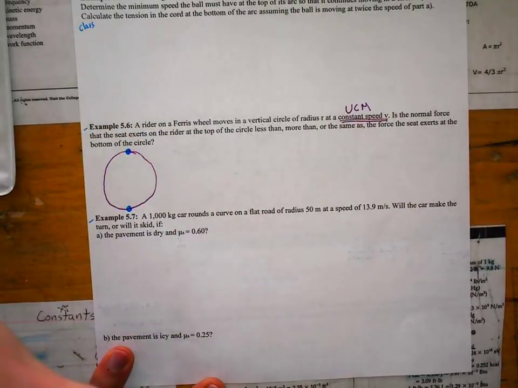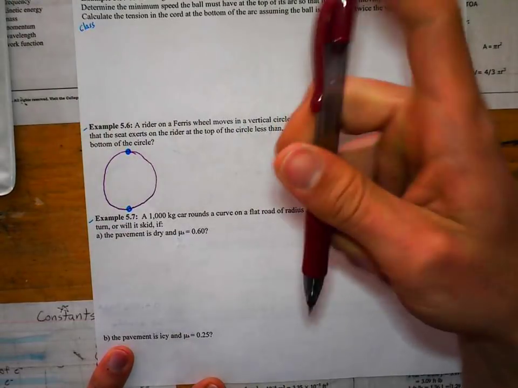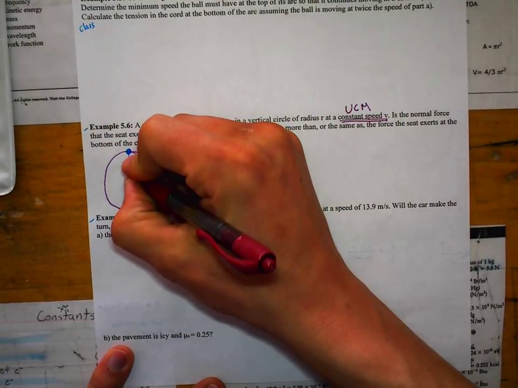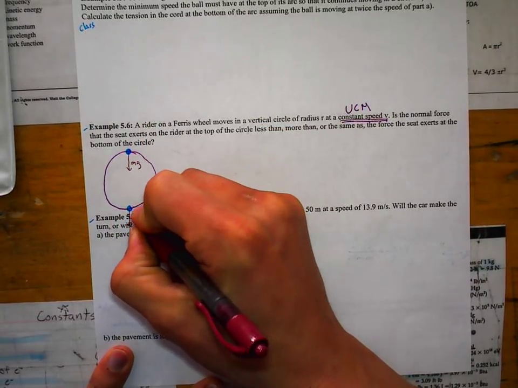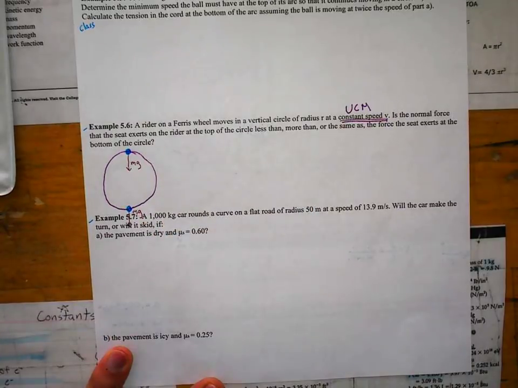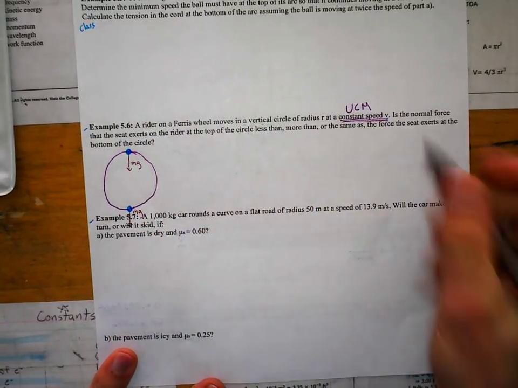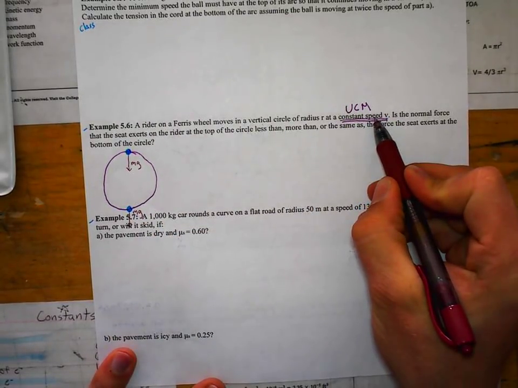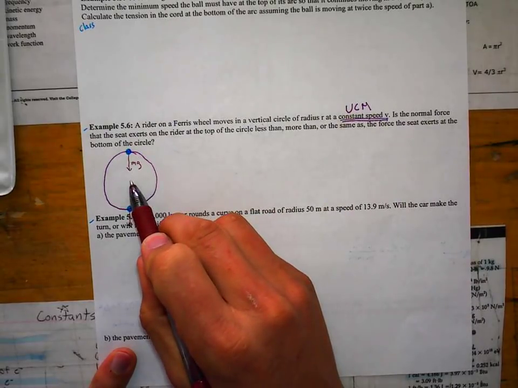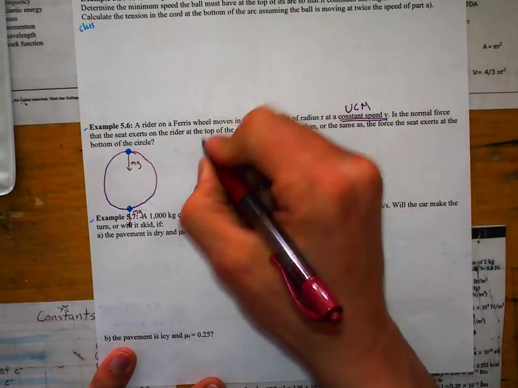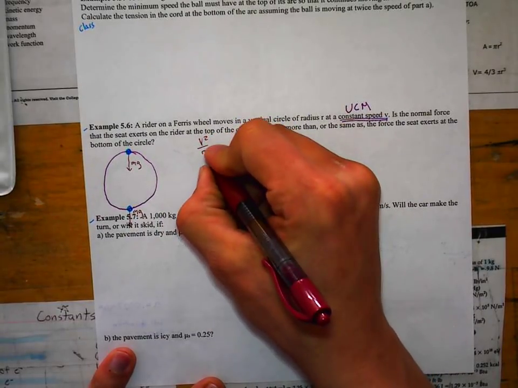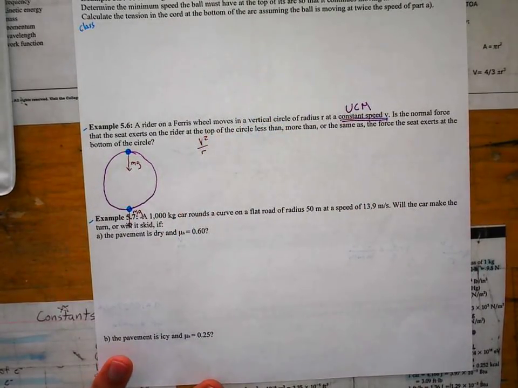Okay, here's the FBD. mg is the same in both places. This is the person's weight. Alright, since the speed is constant and the radius is constant, that means that AC has to be constant because AC is v squared over r. Person's mass is constant as well, so that means FC has to be constant.